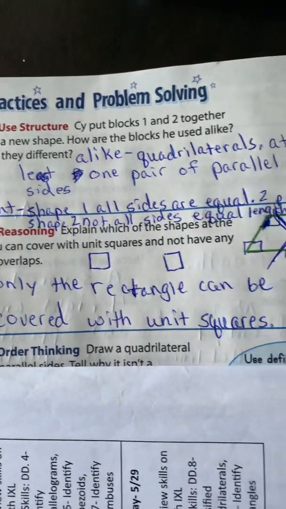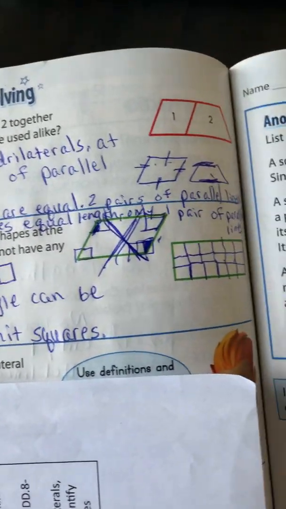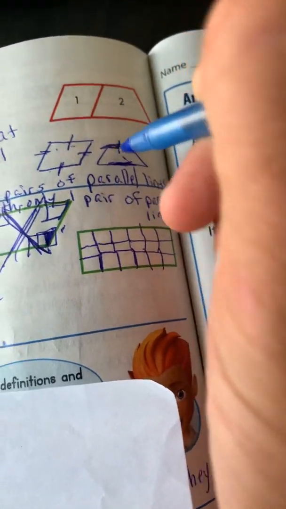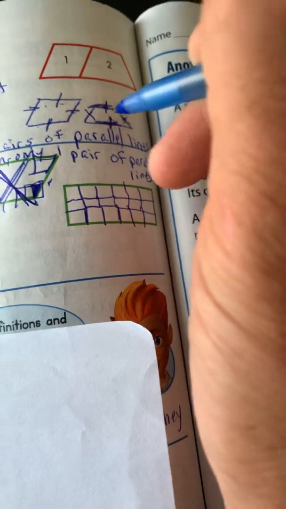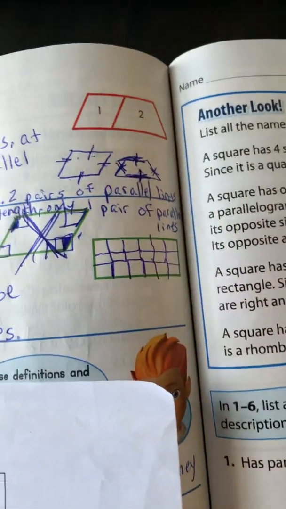Shape 2 does not have all sides equal in length, and it has only one pair of parallel lines. This line is parallel with this line, but not parallel with this line. These two are not parallel. Okay?